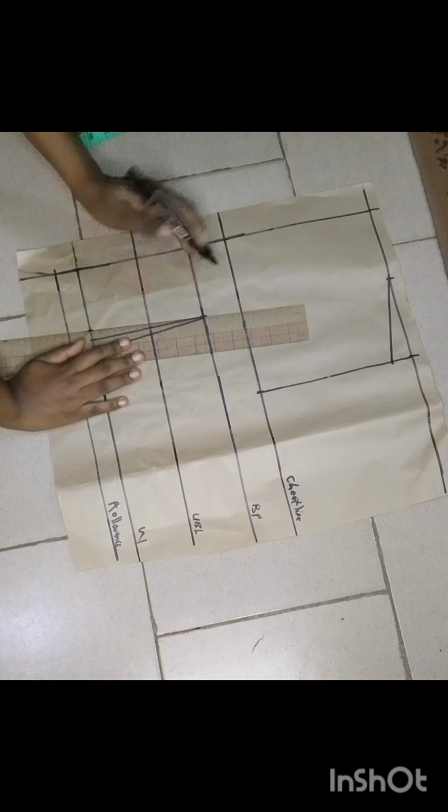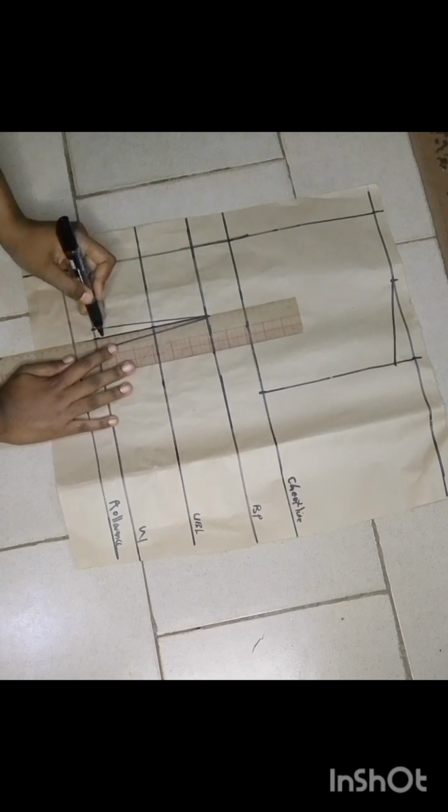Yes, please follow me on Instagram. And I'll measure half inch from that side, and I'll use my ruler to draw a straight line, as you can see. I wanted to extend the line to come down to the allowance side.